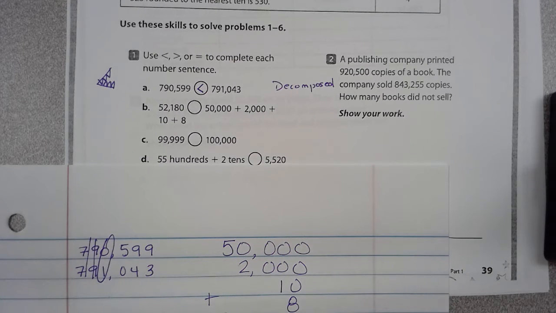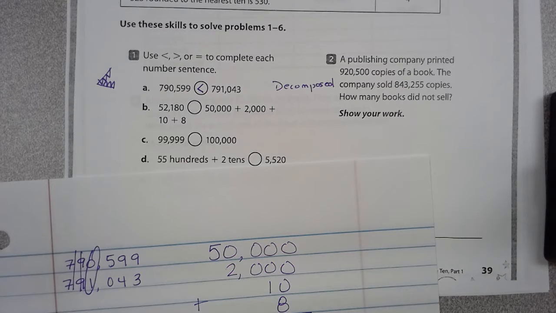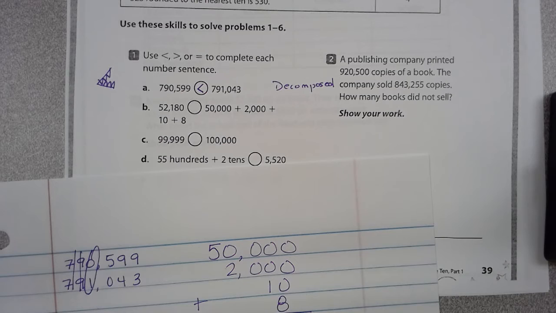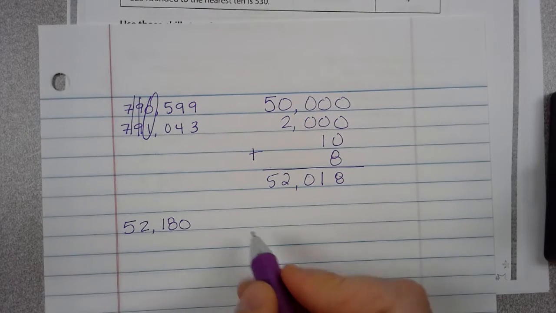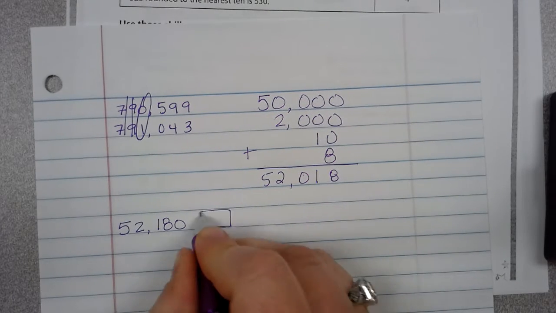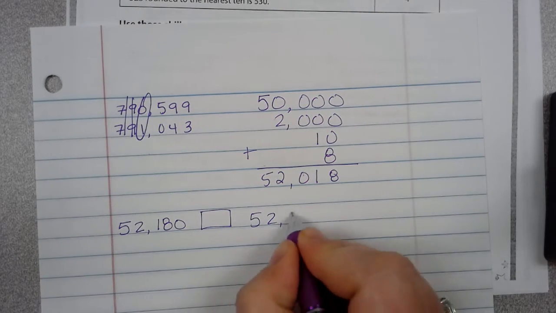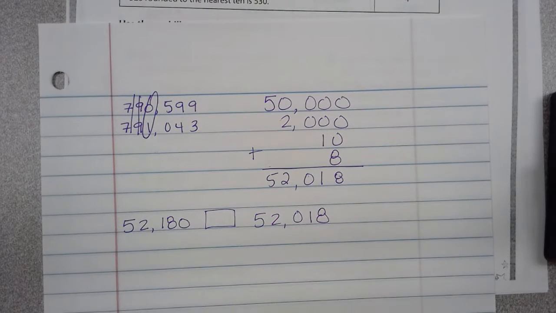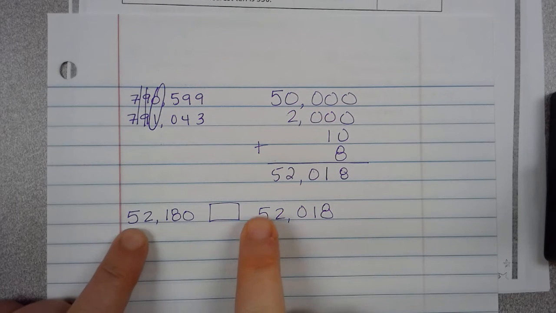Now we're going to compare that number to 52,180 compared to, now we have the number 52,018. If you don't want to line the numbers up, you can start with the greatest digit, which is the 10,000s place.